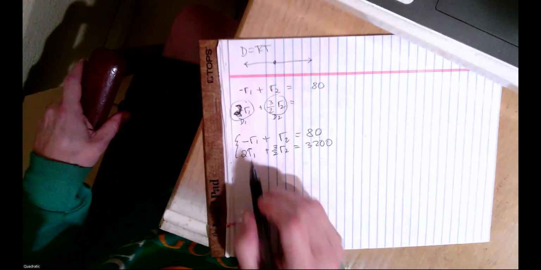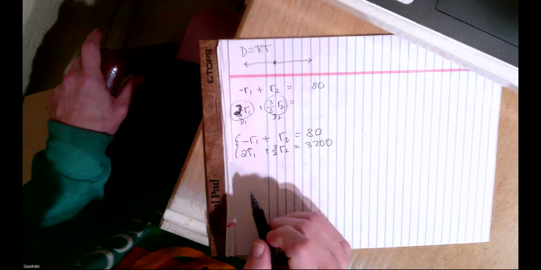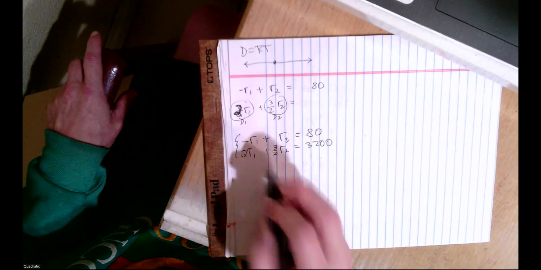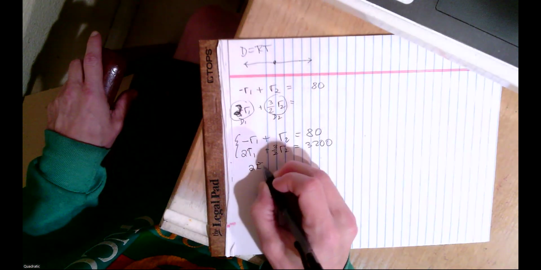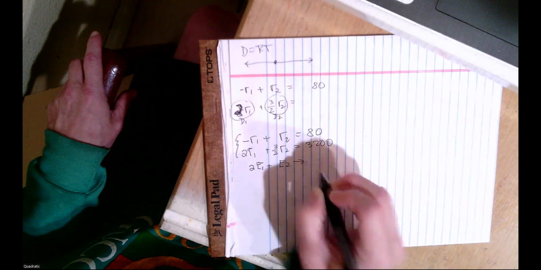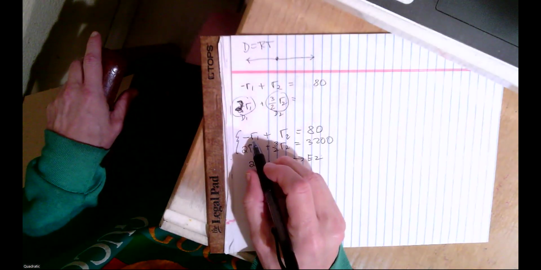I want to cancel out the lower left corner, so I'm going to add two times equation one plus equation two, and that becomes my new equation two. Two times negative R1 cancels out.